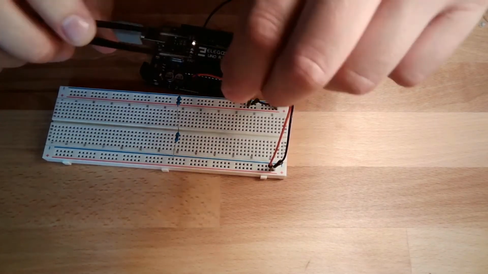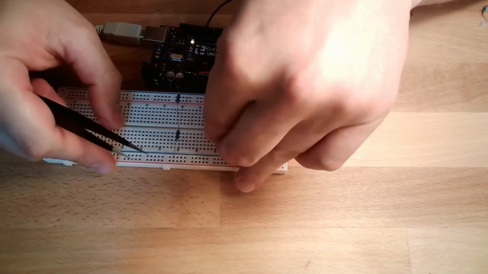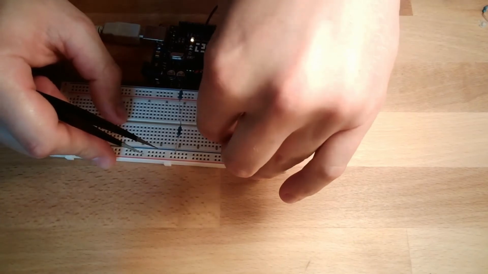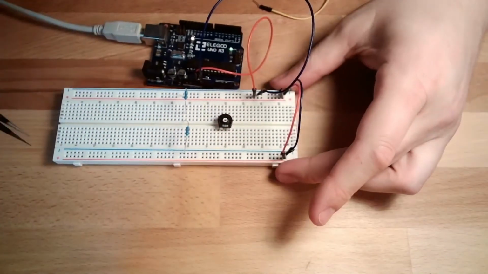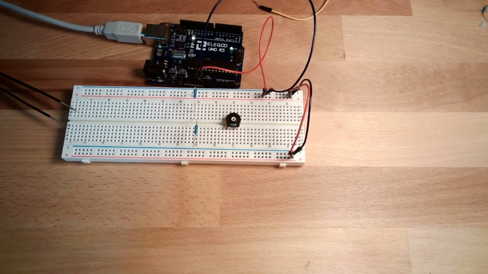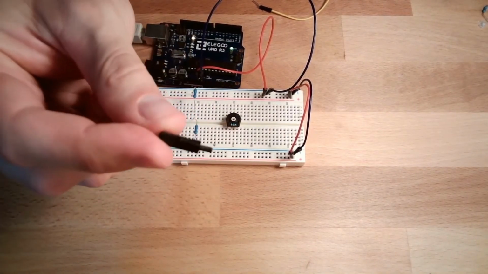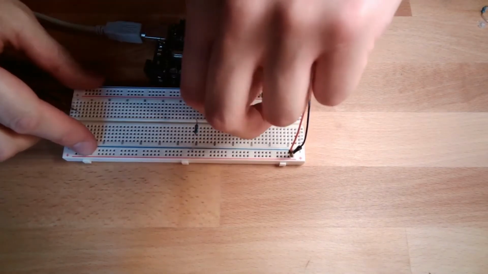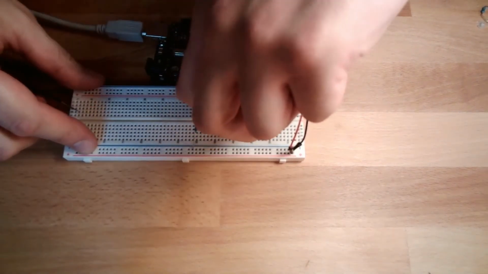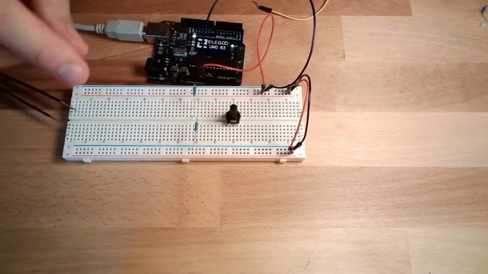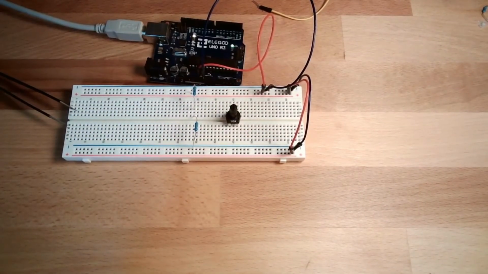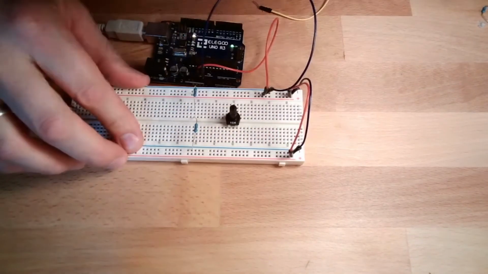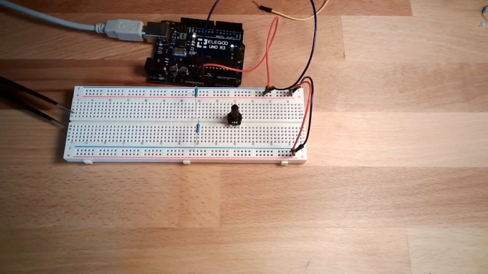How is it working? I'll plug it in here at this point in my breadboard. It fits in quite nicely. Also use gentle force here. There's also a nice handle. Simply push it in, and then you have a small stick, and you can turn the knob, and it should work.